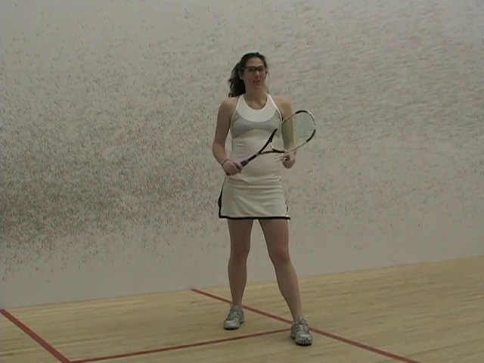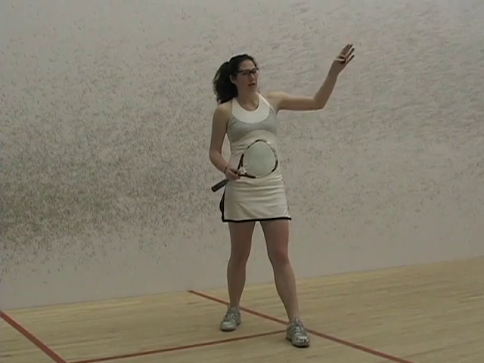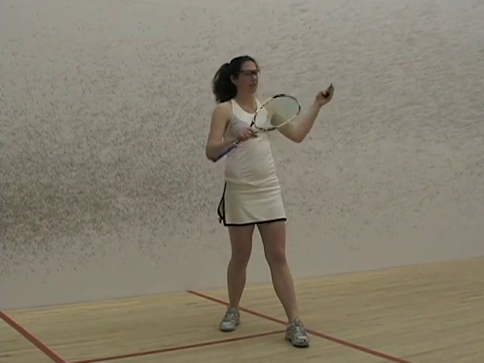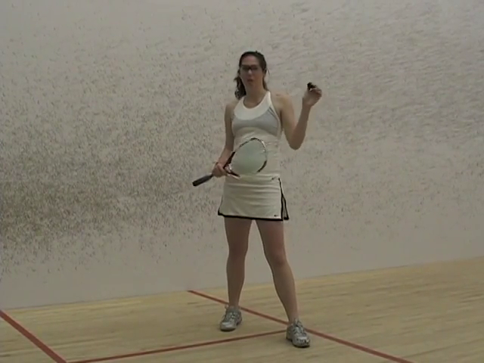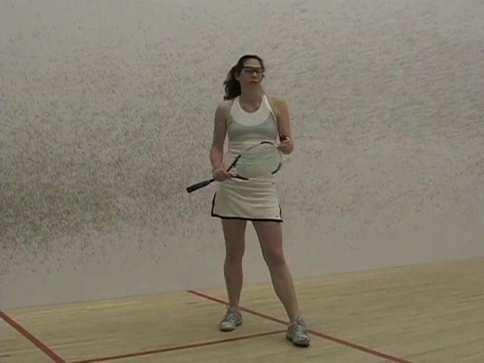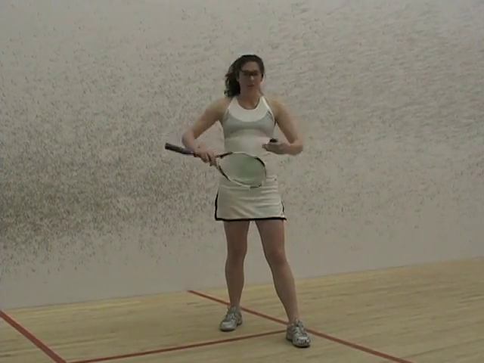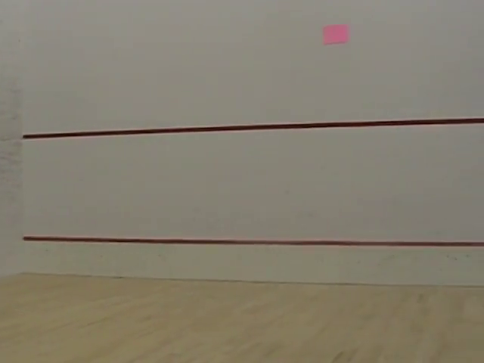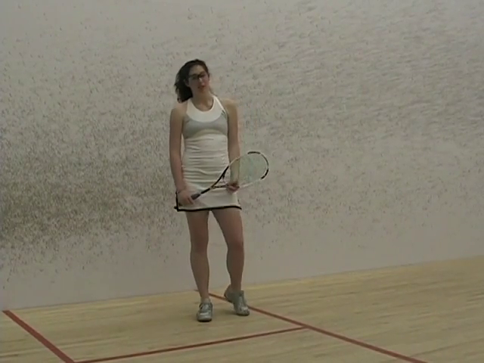You aim a little bit to the right if you're on the left side of the court, and a little bit to the left if you're on the right side of the court, so that the ball has angle and goes in towards the wall and is difficult for your opponent to get. This spot, for me serving on the left side of the court, is the pink paper on the wall. This is a demonstration of the serve.